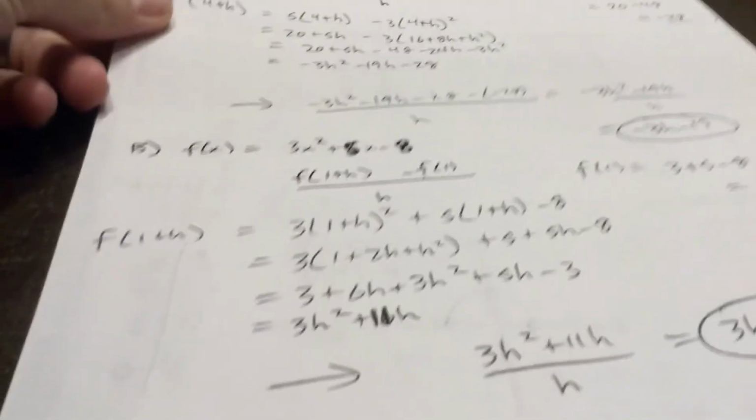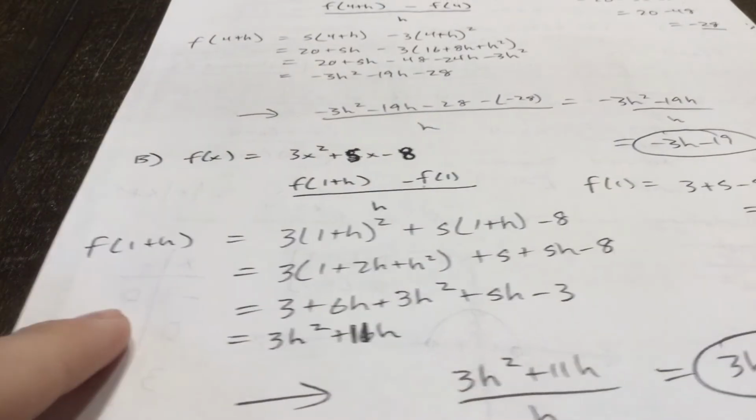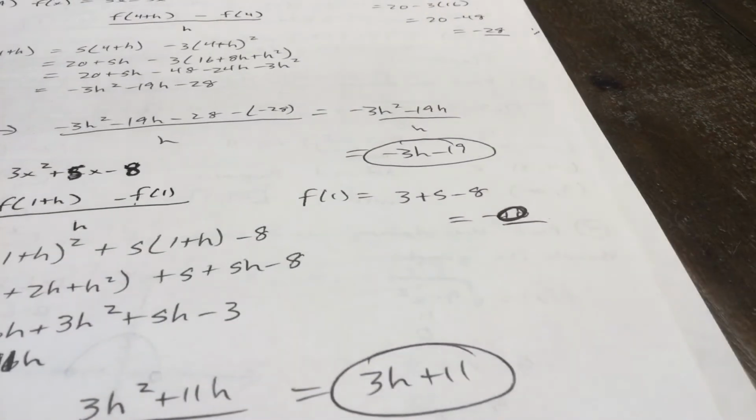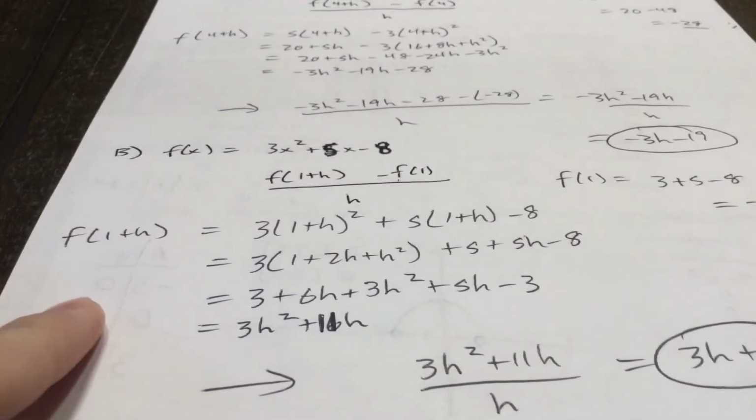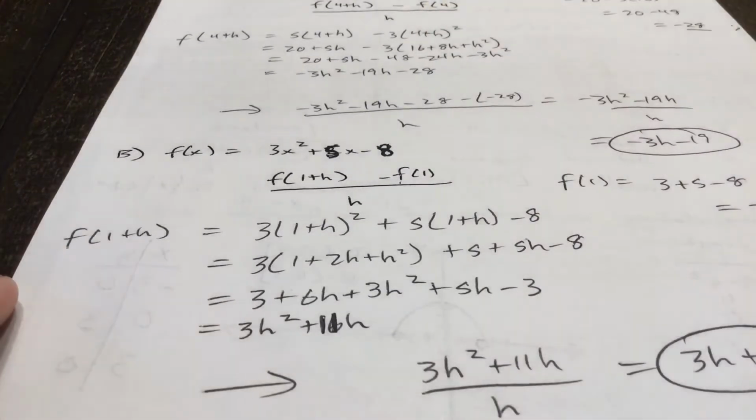All right, on B, that is 3x squared plus 5x minus 8. f of 1 is 0. Whoa. Plug 1 plus h in for x there and there. All right.